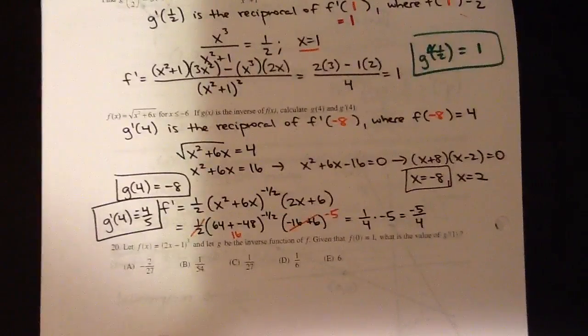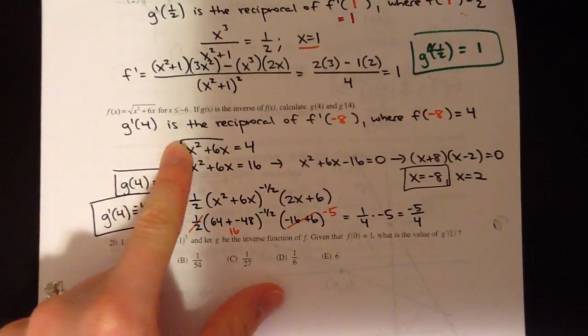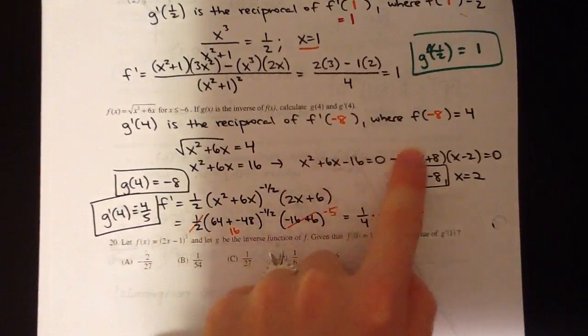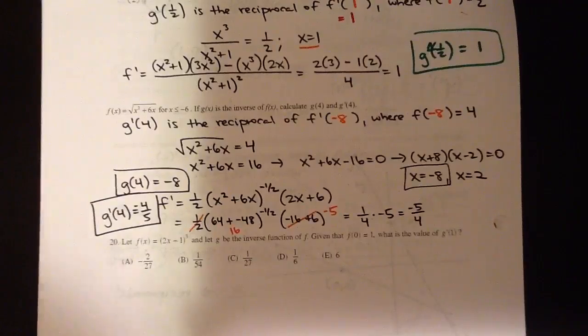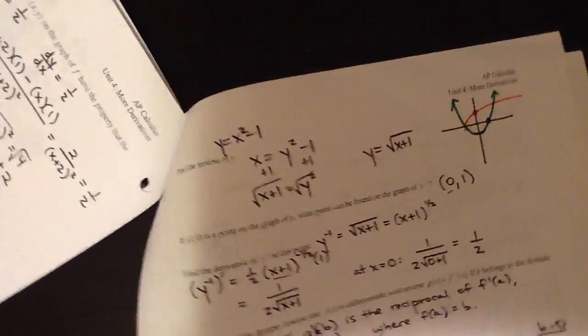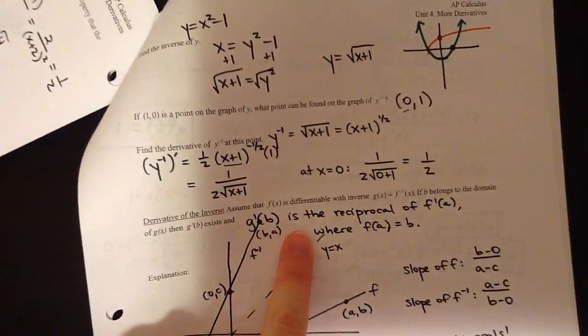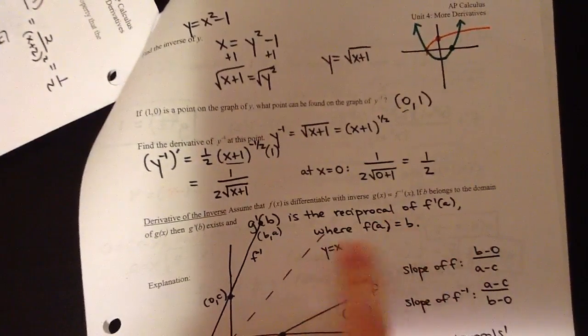So let's actually flip back, because if you remember, we had a sentence that we would use. G prime of whatever is the reciprocal of f prime of whatever, where f of whatever equals 4, or I really should stop saying the word whatever. Let's go back to the generic one. Here it is. g prime of b is the reciprocal of f prime of a, where f of a equals b. Okay, so I'm going to keep this so that I can just flip back and forth.